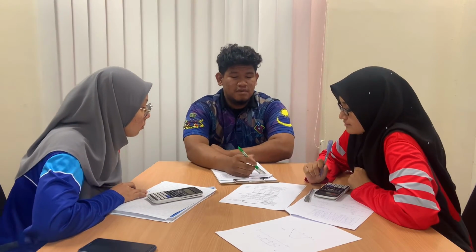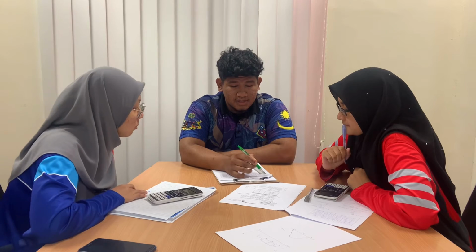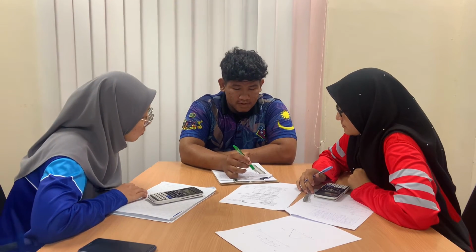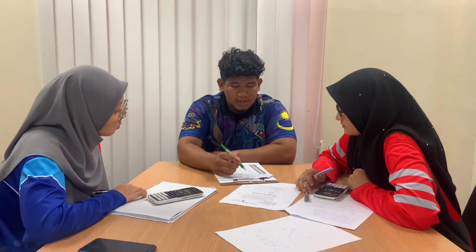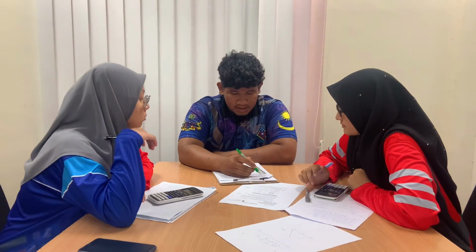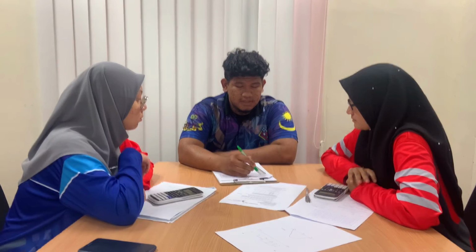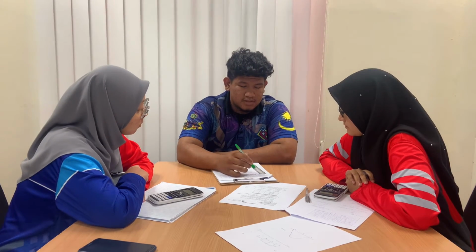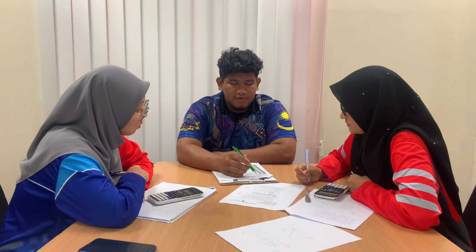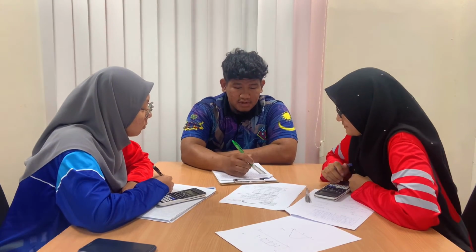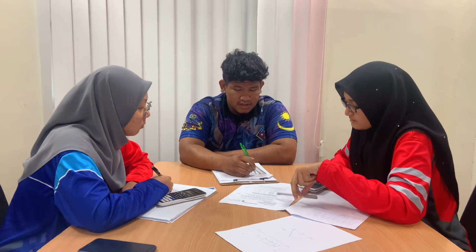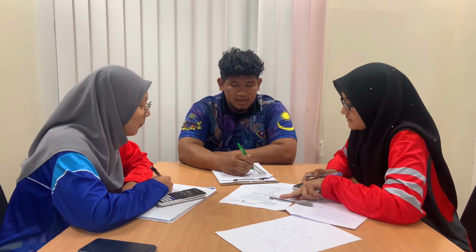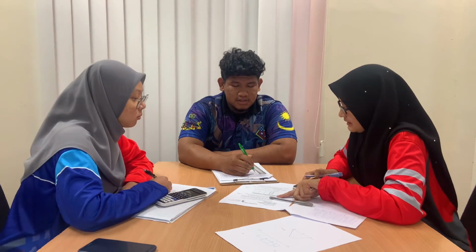To get the lower boundary, we take 0 and minus 0.5, and to get the upper boundary, we take 99 and plus 0.5, and then continue with the next column. The frequency given in the data is 4, 5, 8, 6, 4, 3. And then the summation of f is 30, right?